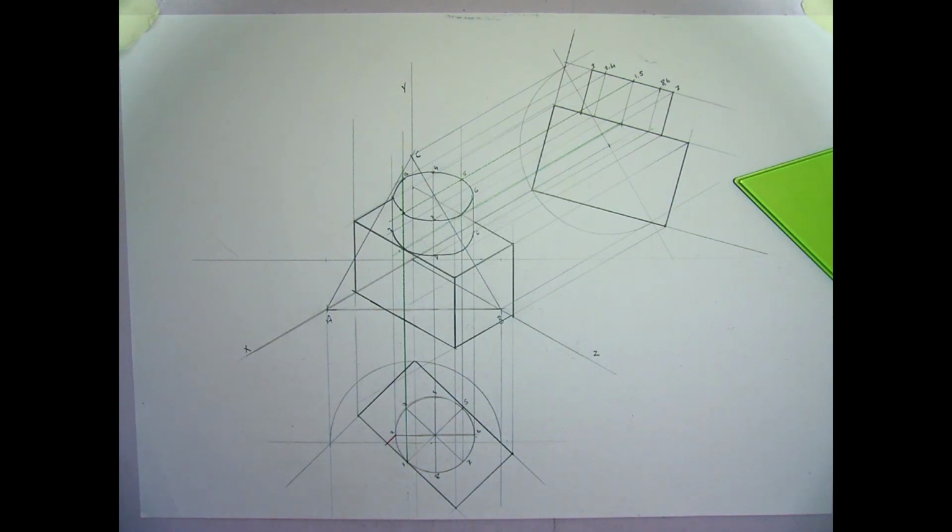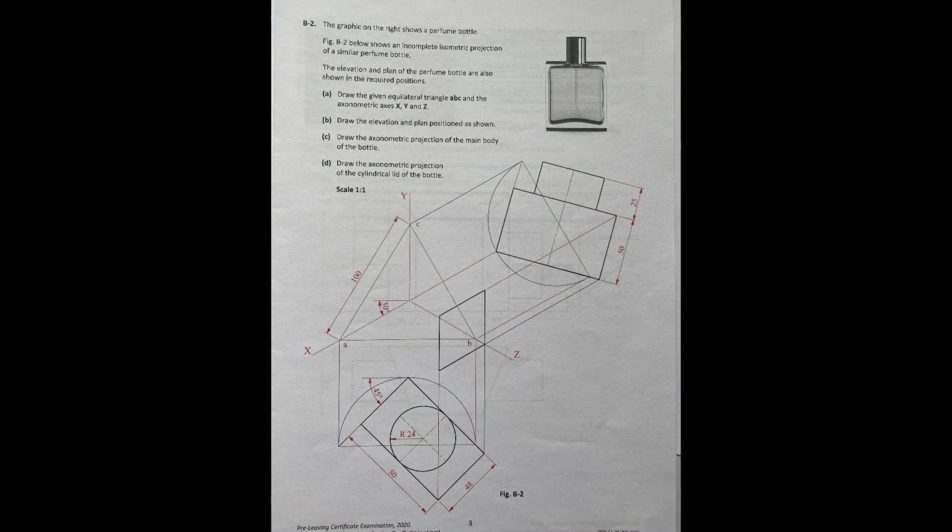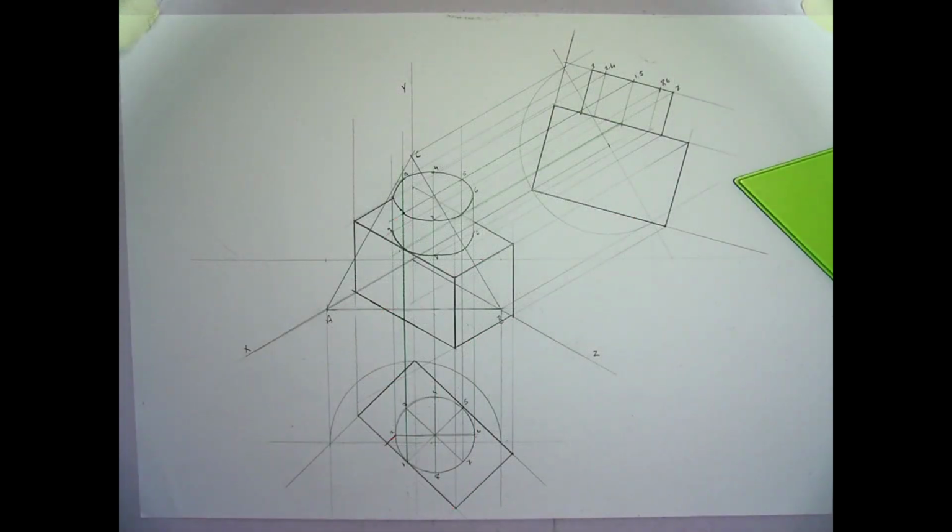So just have one more look at the question. Part A is done, part B we have drawn, part C we've drawn the axonometric projections of the main body, and we've now drawn the projections of the cylindrical lid of the bottle. So there you have it. That is the completed question, the pre-question 2020 B2.